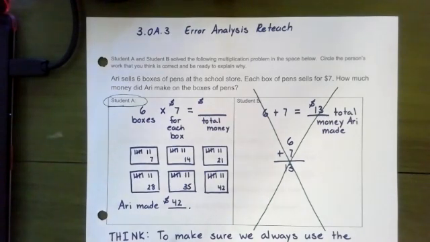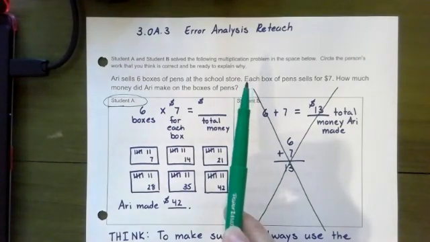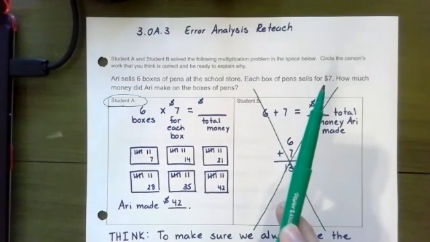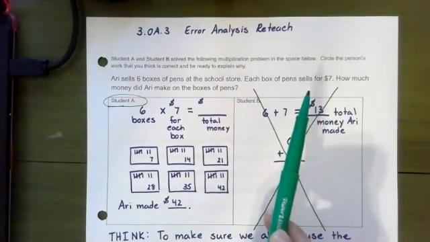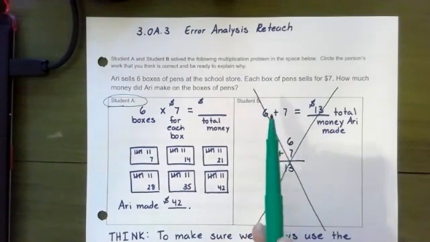Student B was incorrect because they did the incorrect operation for the problem. If we look back at the problem, it says, each box of pens sells for $7, which means we would need to either do repeated addition or multiplication to calculate a total. Student B used addition.